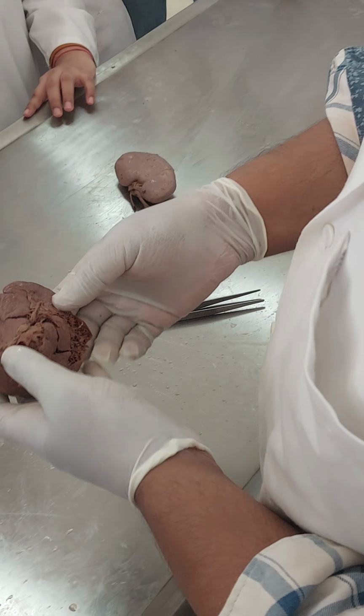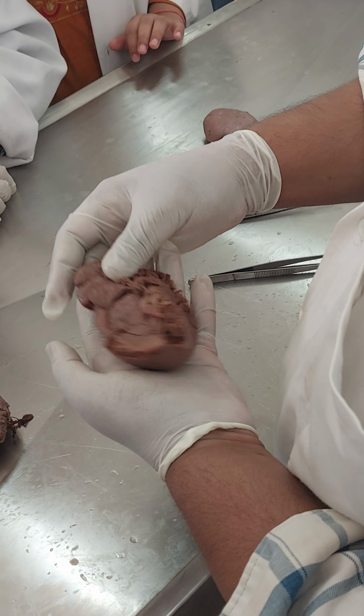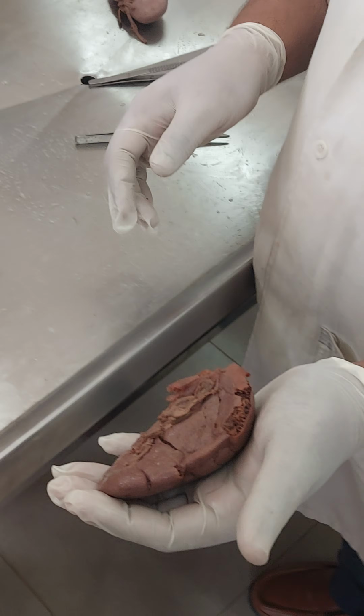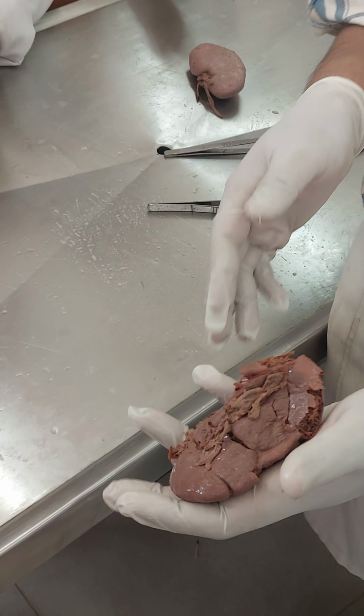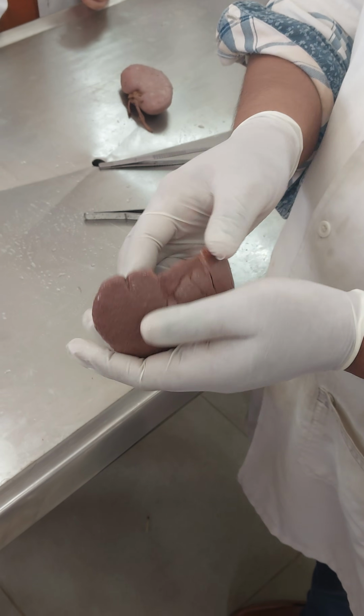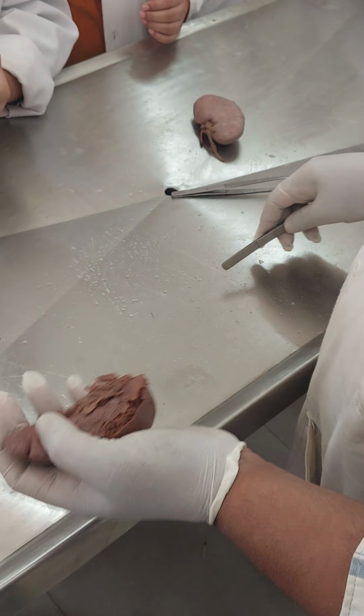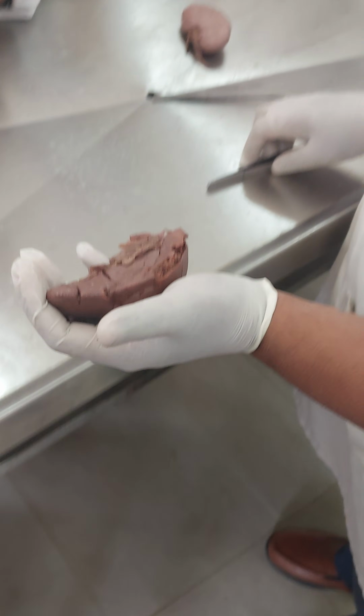see, the spleen should always be placed in your left hand like this. The convex surface should fit your left palm, and this is the visceral surface. And over here, how to know the upper border? Splenic notch. See, the splenic notch indicates the upper border. So this is the anatomy portion.